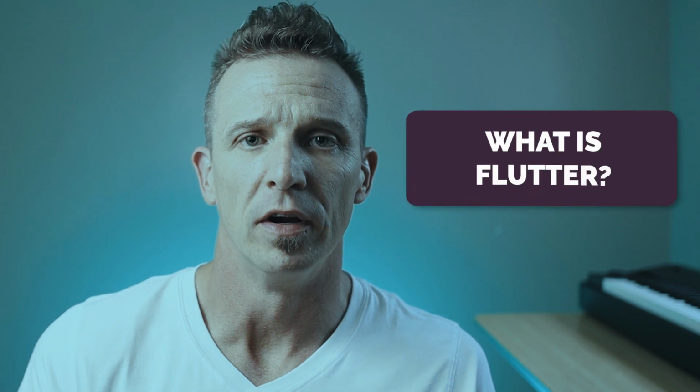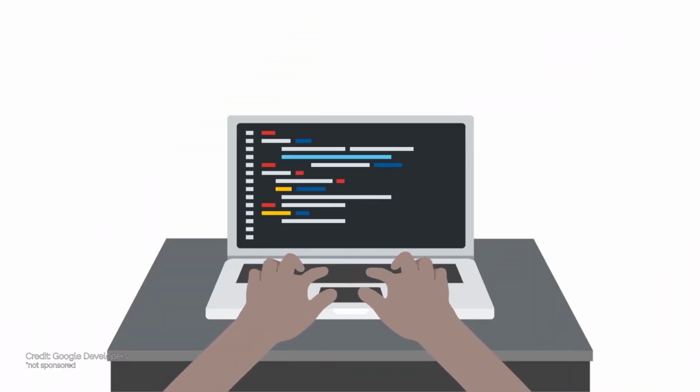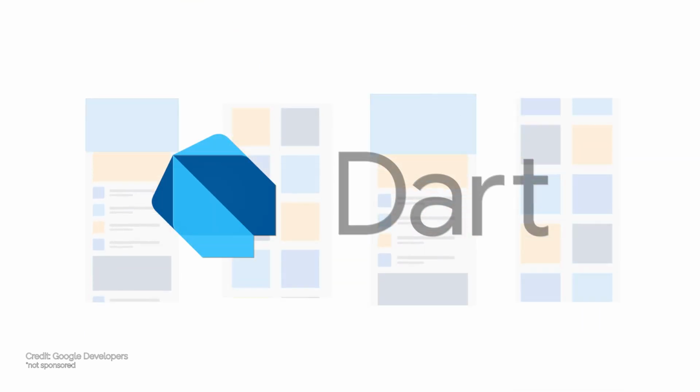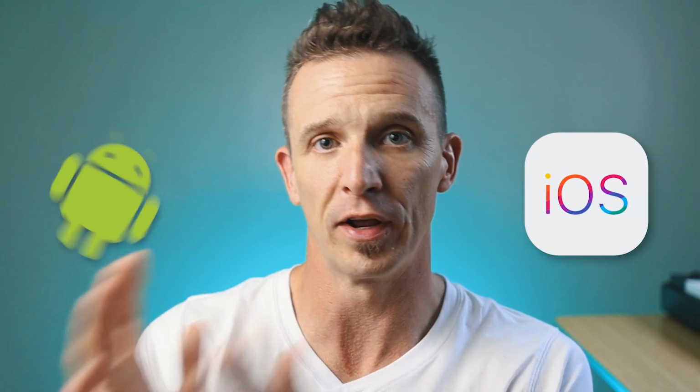All right, so what is Flutter? Flutter is a cross-platform technology developed by Google and is developed with the Dart programming language, with a whole bunch of other stuff that we're not going to get into. This is going to be mainly a 30,000 foot view of it, but just know that you write your application once and then you can compile it down to an iPhone application or an Android application.